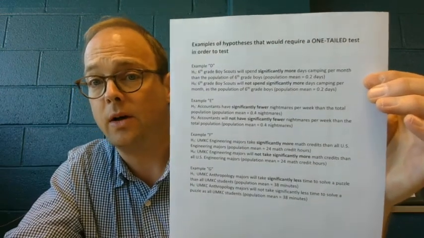Now, what does that mean? Here, I have a couple of different sheets, and this is available on Blackboard.